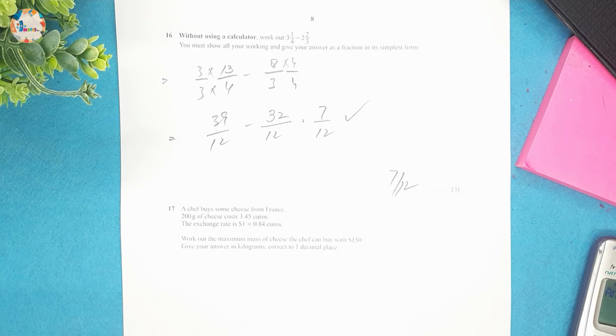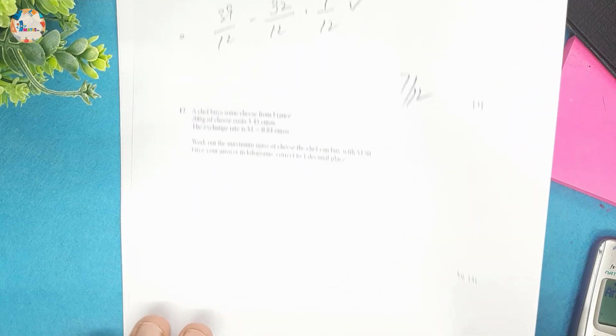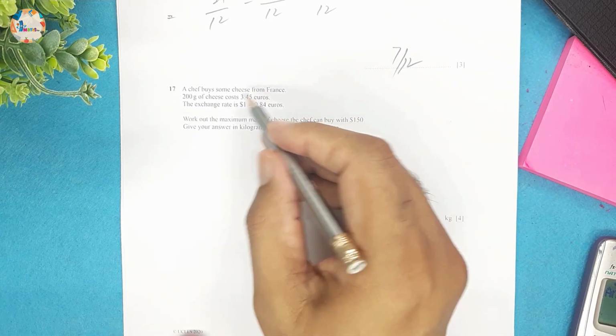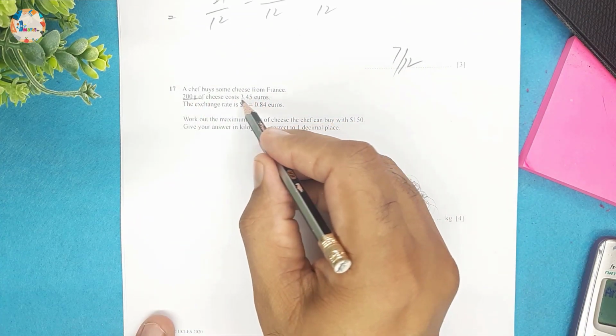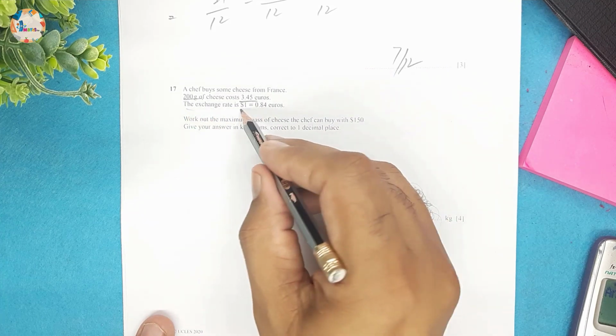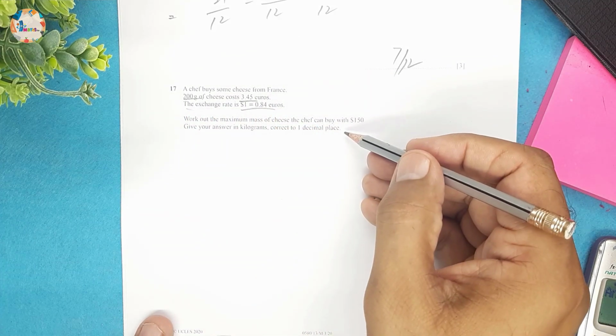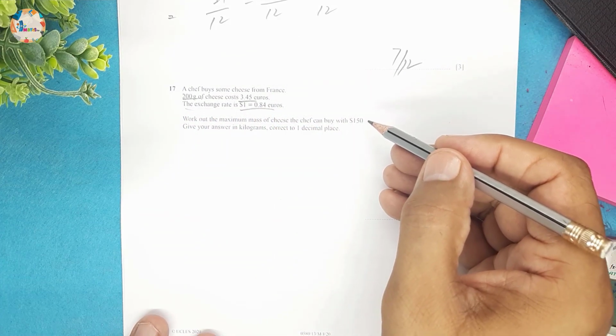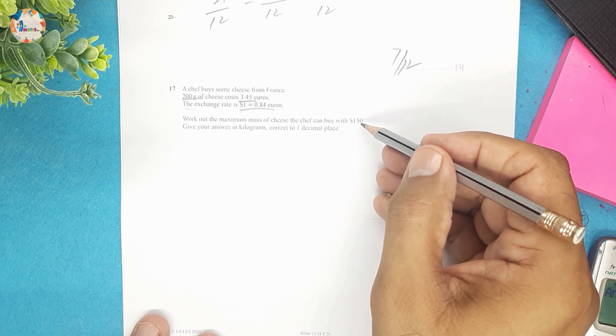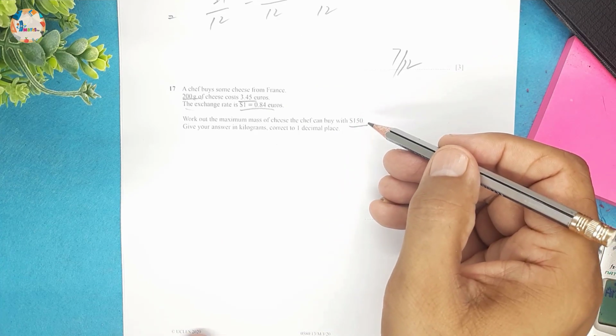Now question number 17, a chef buys some cheese from France. 200 grams of cheese costs this many euros. The exchange rate is this one. Work out the maximum mass of the cheese the chef can buy with $150.